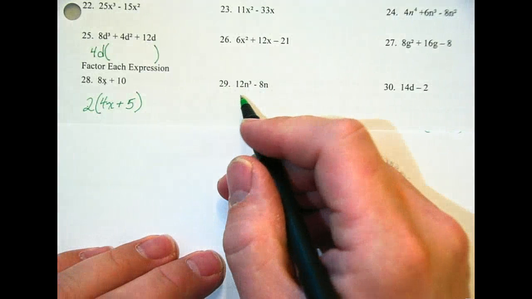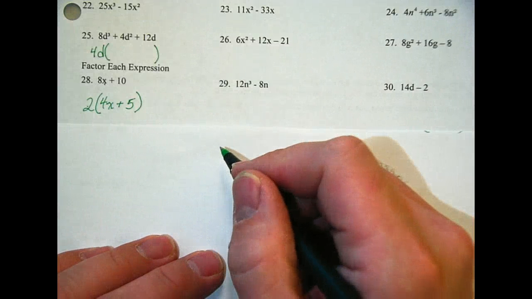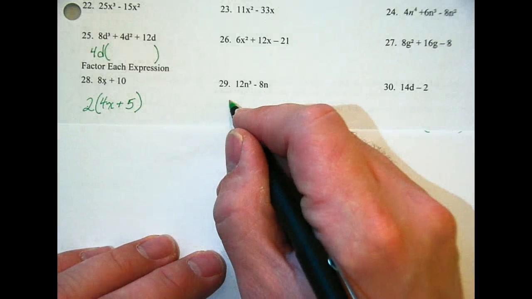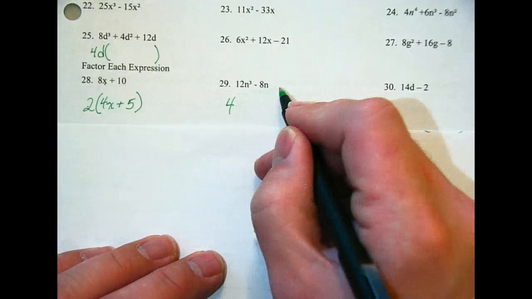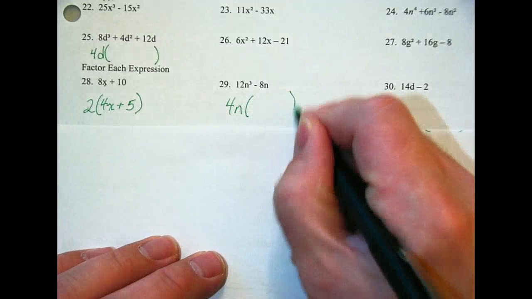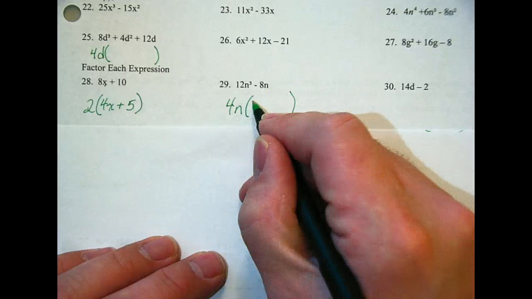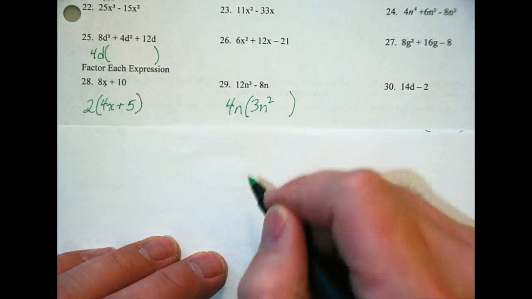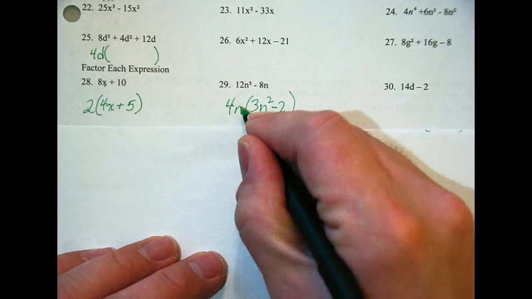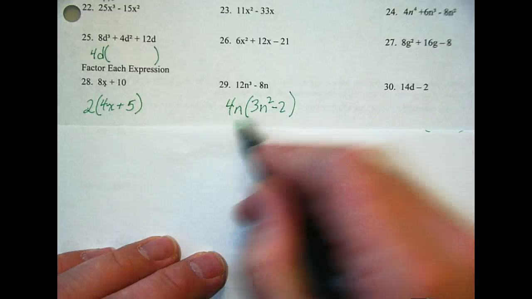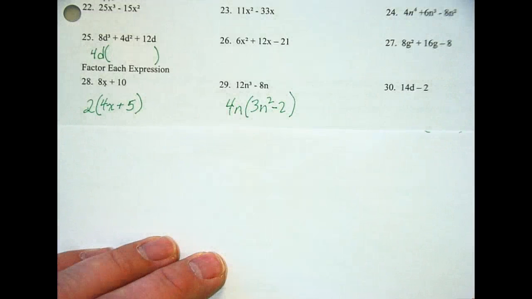All right. What's the greatest common factor we pull out? What goes into both 12 and 8? 4. Good. In cubed and in? In. Good. 4n on the outside. 4 times what is 12? 3. n times what is n cubed? n squared. 4 times what is negative 8? Negative 2. n times what is n? Yeah, it's 1. Do we need an n back here? No, we already got it, right? That's it. How many got it?